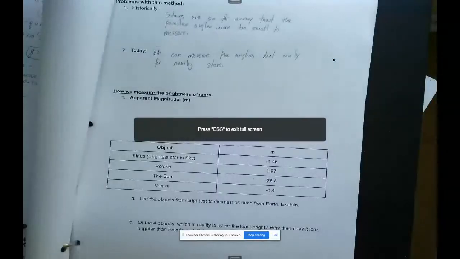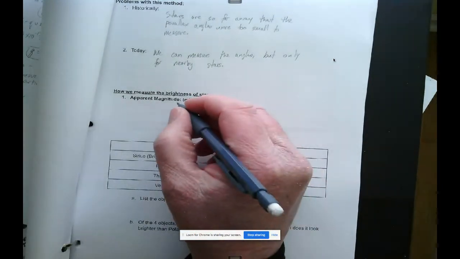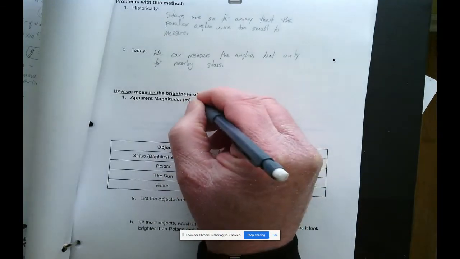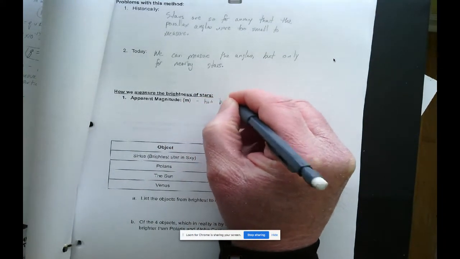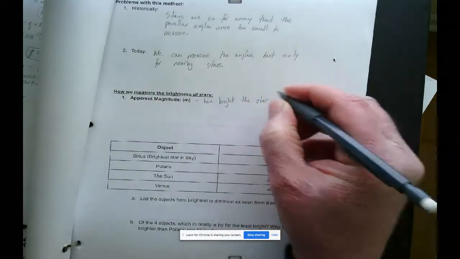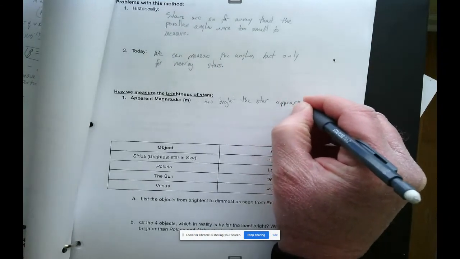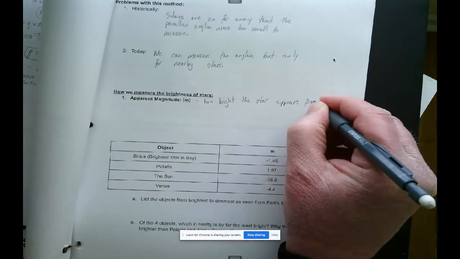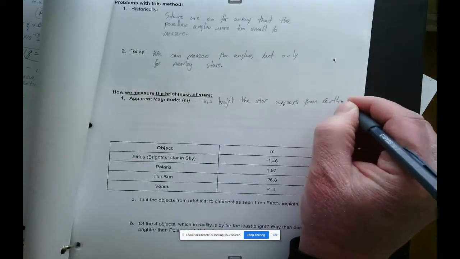All right, we're going to be continuing to talk about how we measure the stars. And we've talked about apparent magnitude before, and that's how we measure the brightness. The apparent magnitude is how bright the star appears from Earth. Okay?